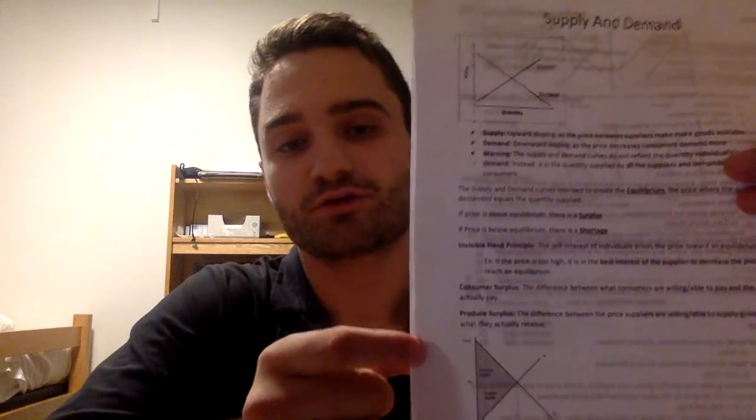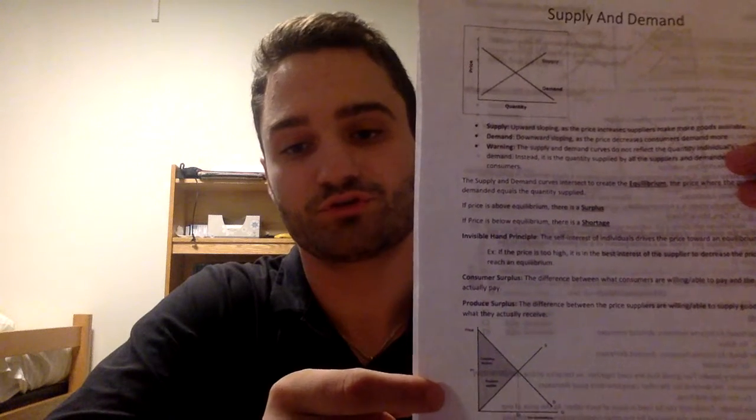Now, when you're at equilibrium, and even when you're not at equilibrium, but it's easiest to see when you're at equilibrium, you've got your consumer surplus and your producer surplus. Your consumer surplus is the difference between what the consumers are willing and able to pay for something and the price that they actually pay.